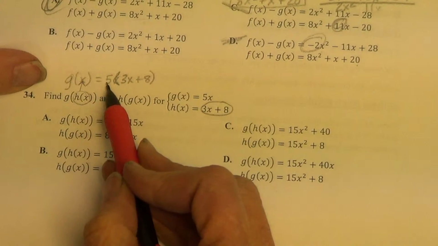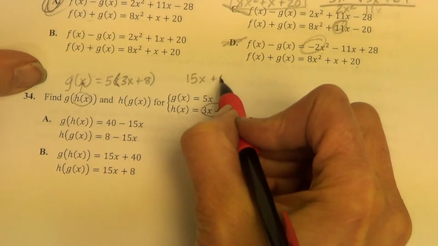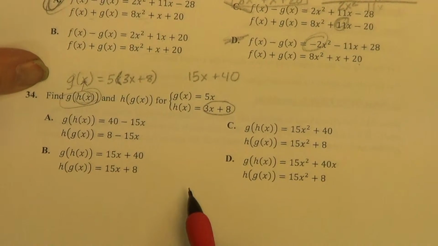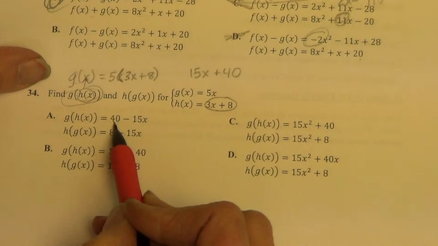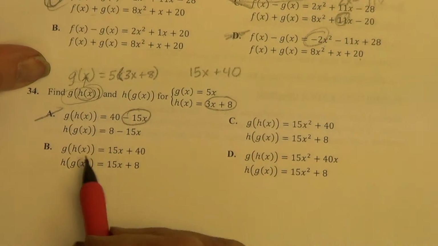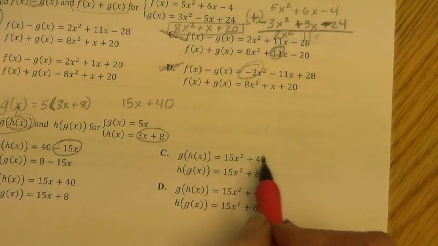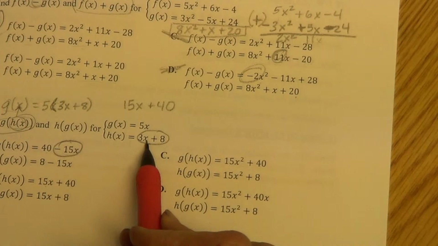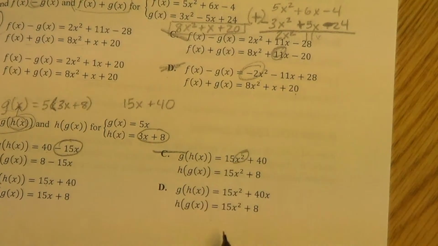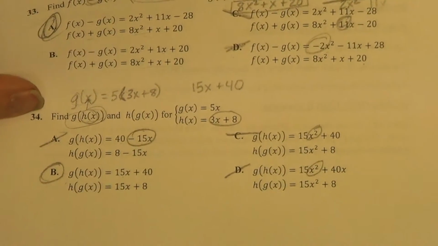What would you do? Distribute. You'd get 15x plus 40 for g of h of x. So let's see if we can eliminate. 40 minus 15x, there's no minus 15. That's wrong. 15x plus 40, that's good. 15x squared, well, let's double check. No, we placed this in place of the x there, so it isn't an x squared. That one's out, and that one's out. So we already know it's that option.